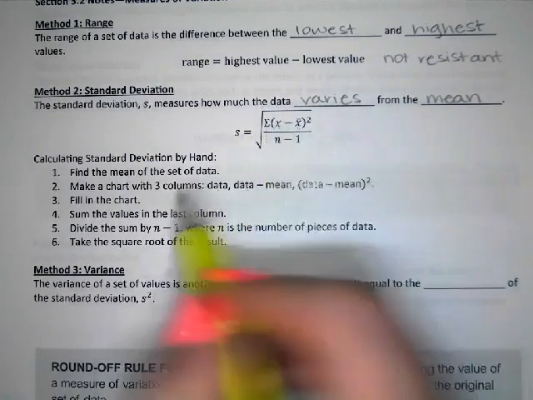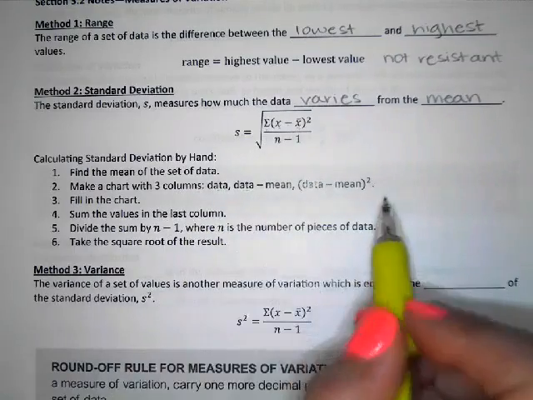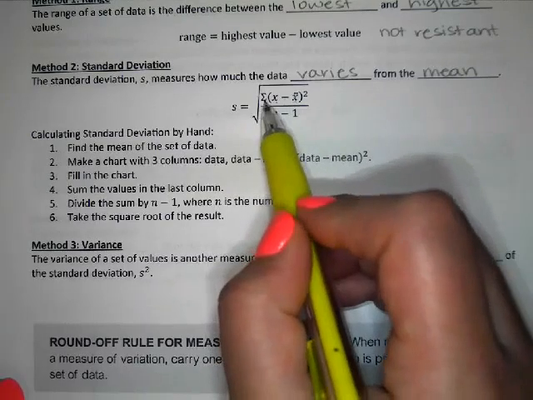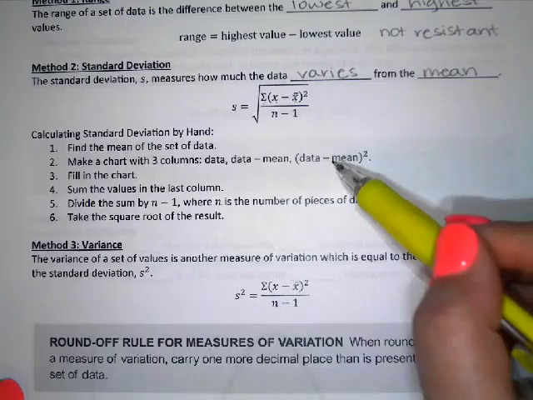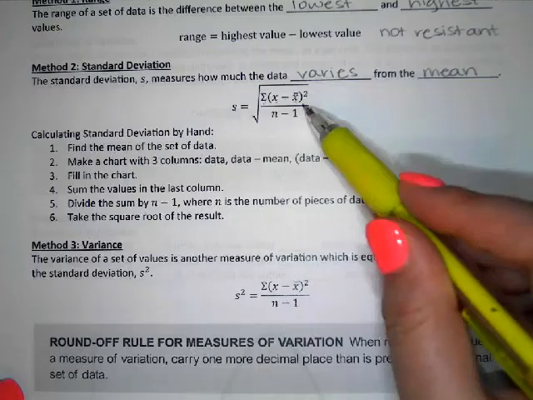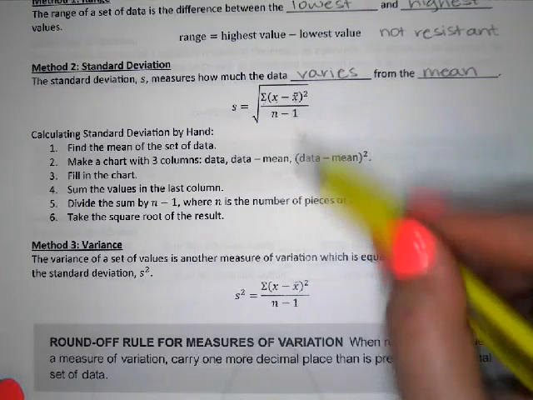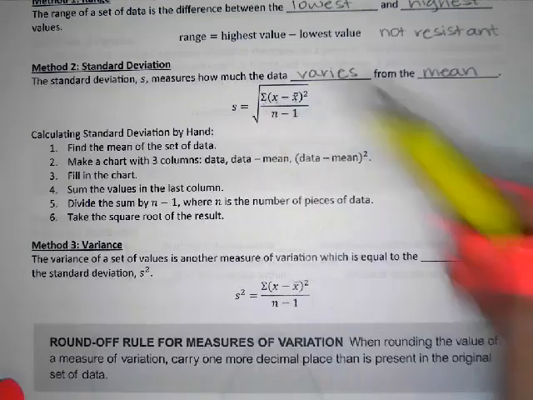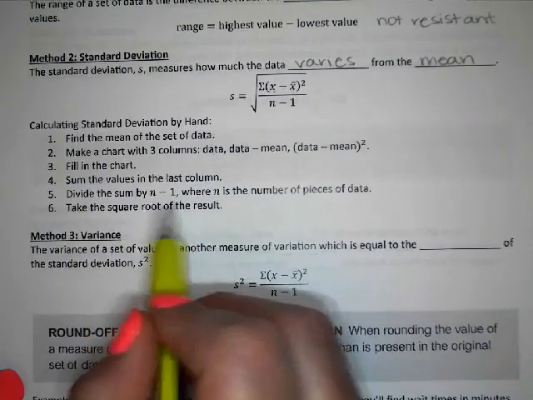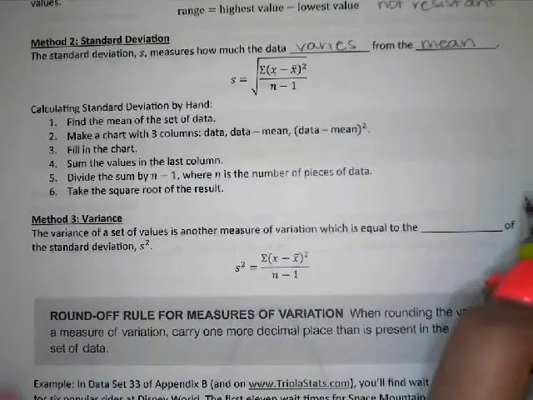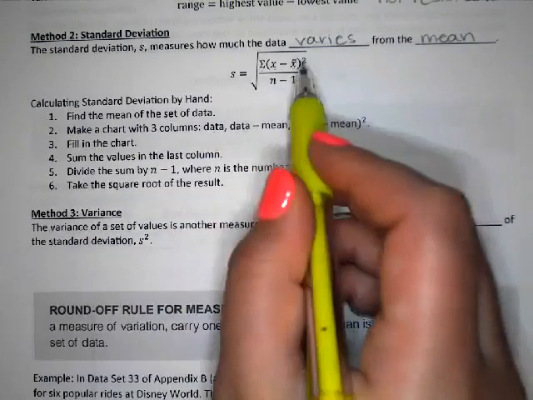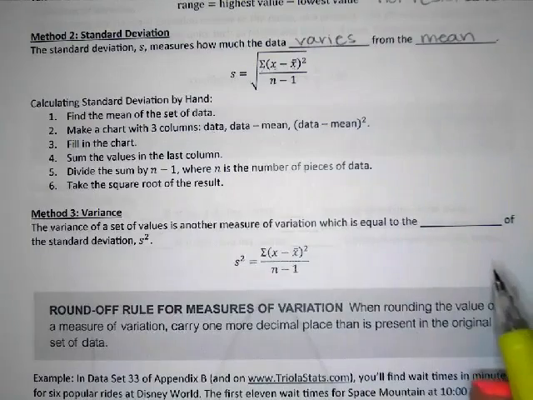The next step is to fill in the chart, do all those computations, some subtracting, some squaring, and then you have to do the sigma part of the formula, which means you take that third column, where you've done the data point minus the mean and squared the difference, and sum all of those numbers together. Last, you divide the sum by n minus 1, where n is the number of pieces of data, and then you take the square root of the whole thing. At that point, you will have the standard deviation.